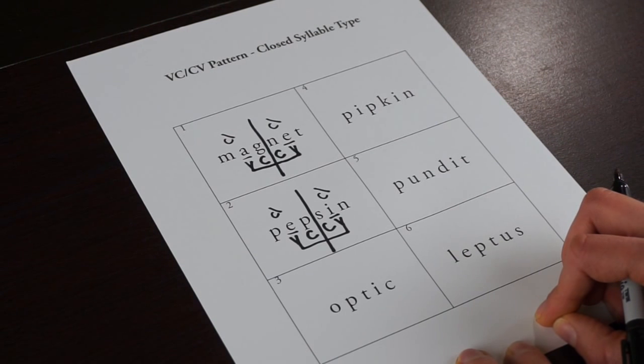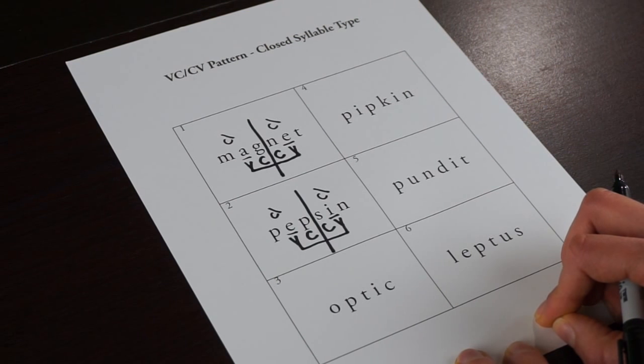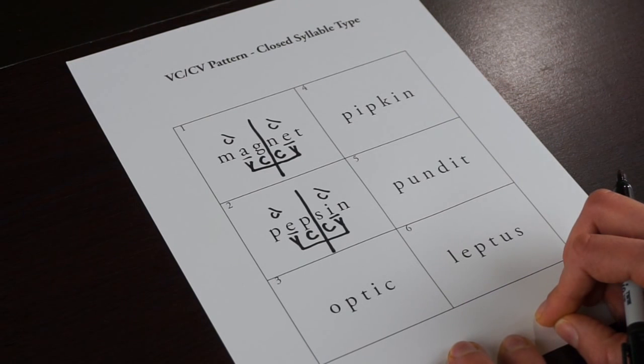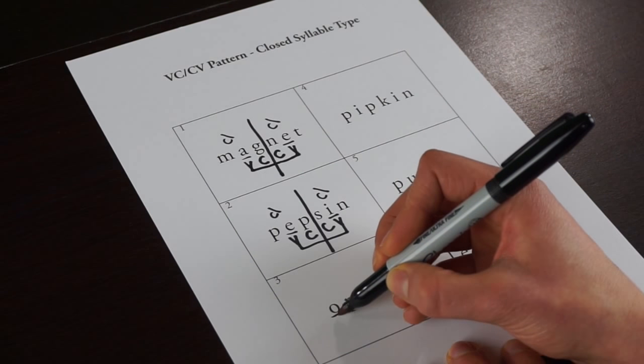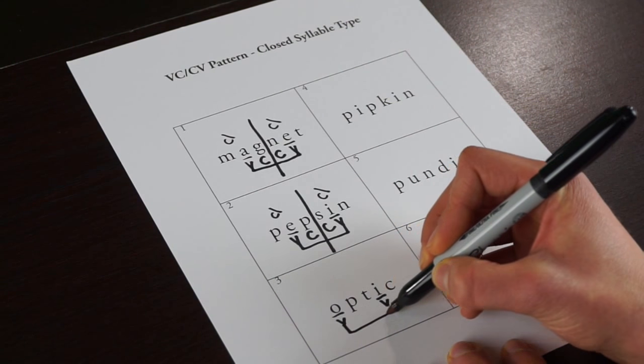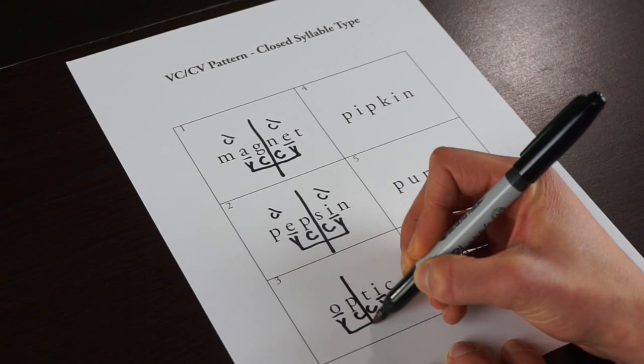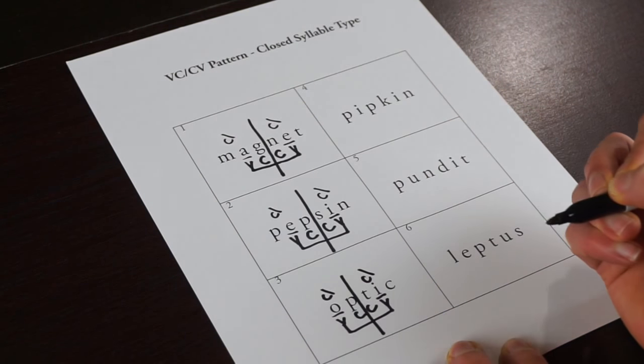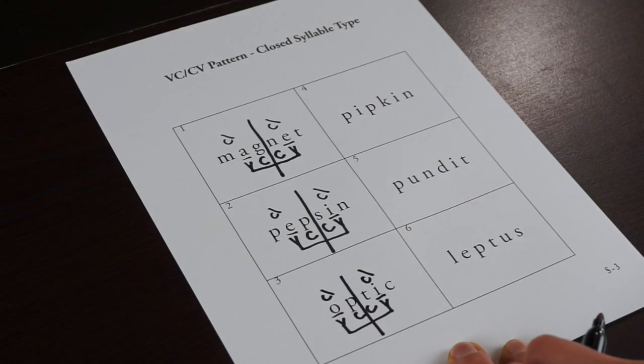Look at your first syllable. What type of syllable is it? Label it. Look at your second syllable. What type of syllable is it? Why? Good, it's closed because there's a consonant after the vowel, so go ahead and label it. Read your first syllable. Read your second syllable. And read the word. Fantastic. So your paper should look like this. And that word was optic.